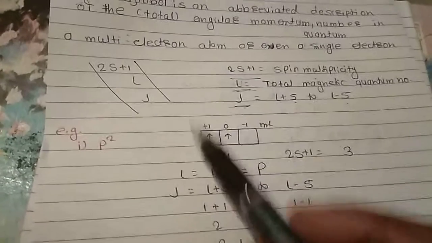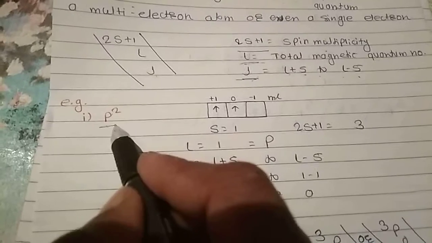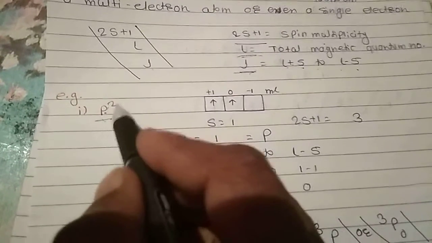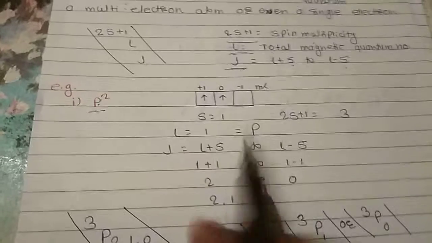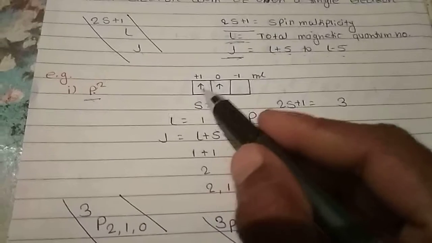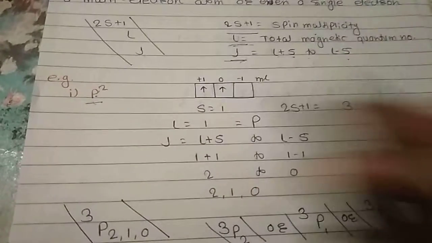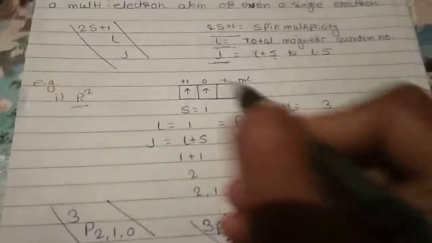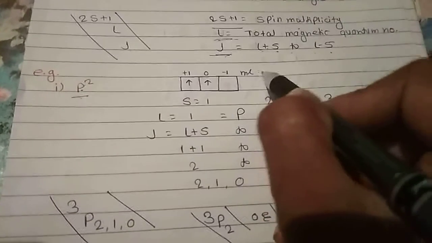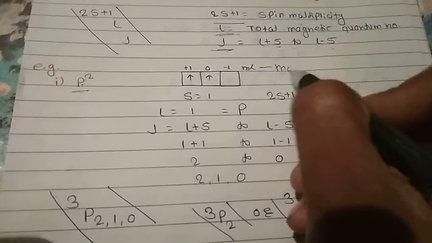I will take one example here, the p2 system. The p orbital is taken, which has 2 electrons. We know that the p subshell is subdivided into 3, that is, plus 1, 0 and minus 1. These are the magnetic quantum numbers.